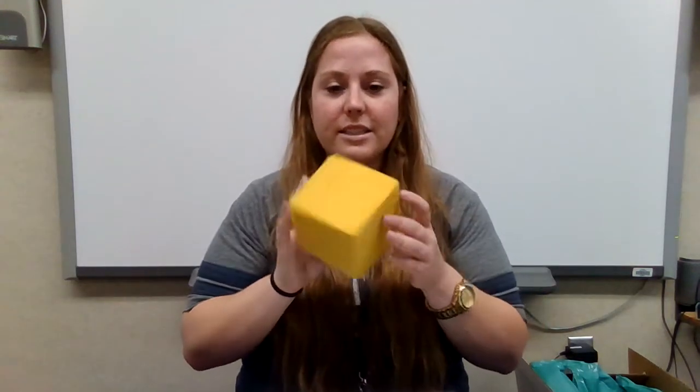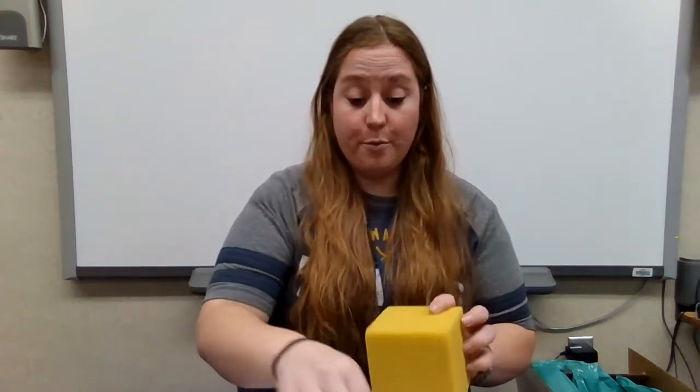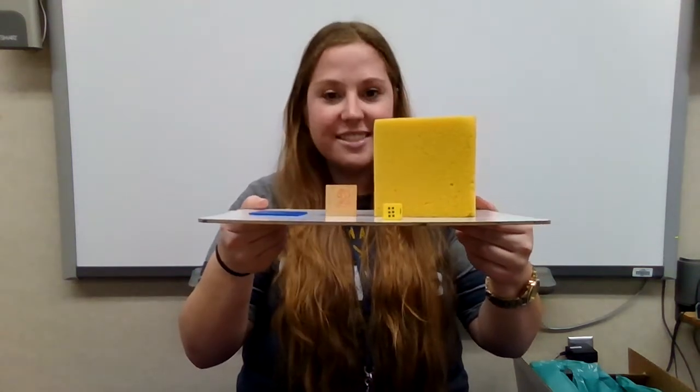I found one more big square. This is a sponge that I had in my classroom. So I can put it on my board too. And it definitely stands up tall.